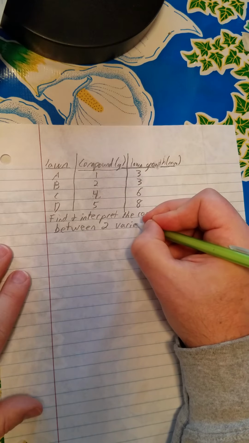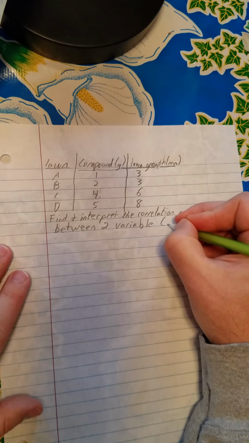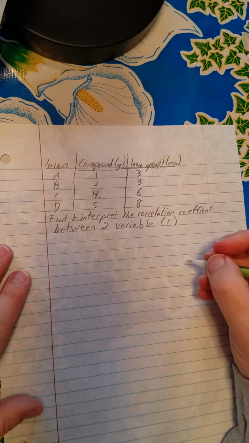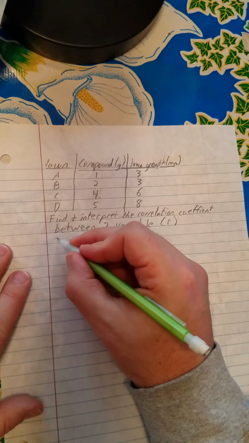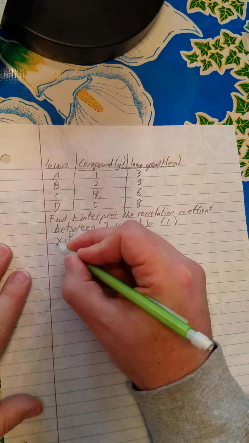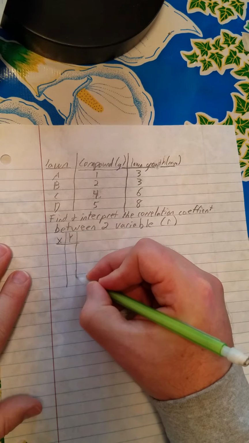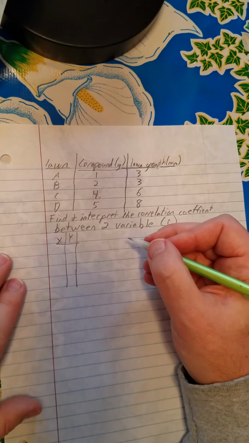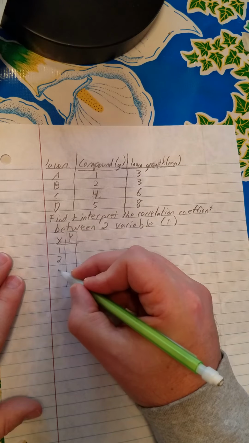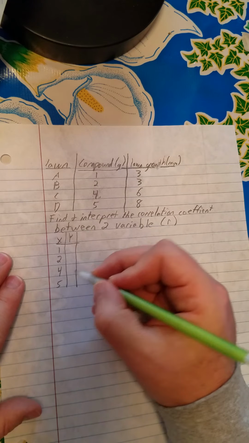They may just say, find R. So we can make a table. We have 2 columns of data. Call the first one X. So I put in the numbers of the compound.